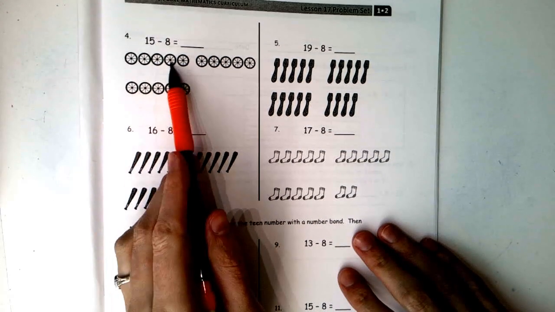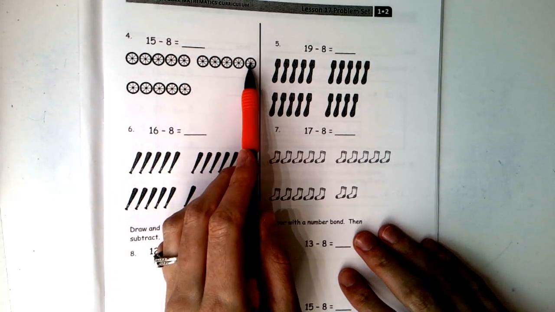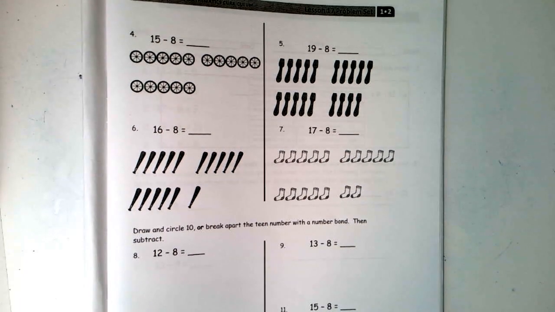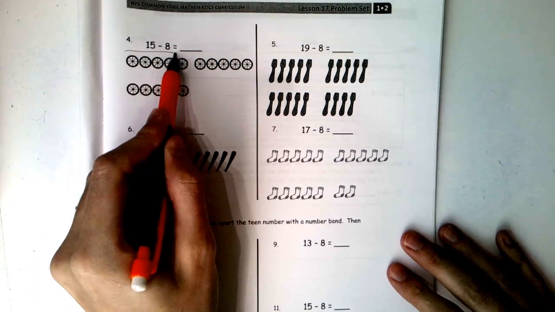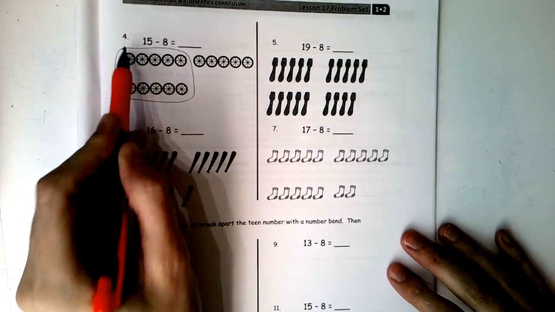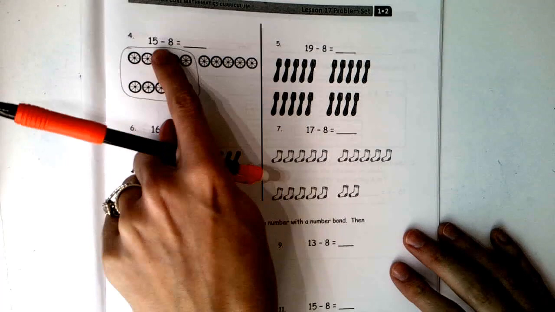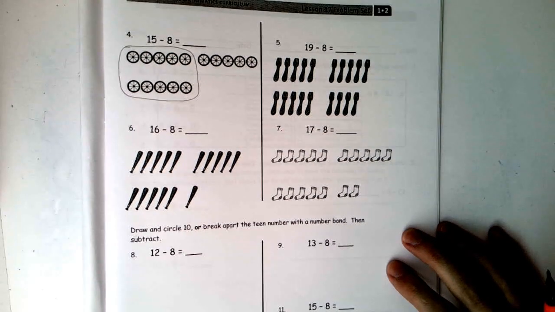I see a row of 5 here, I see a row of 5 here, I see a row of 5 here. It doesn't matter what rows of 5 I circle, but I need to circle 2 of them to make 10. Okay, maybe you circle these 2, maybe you circle these 2. Either one is just fine.